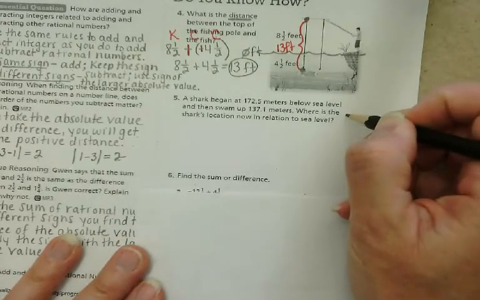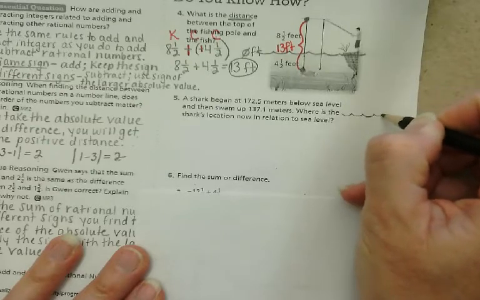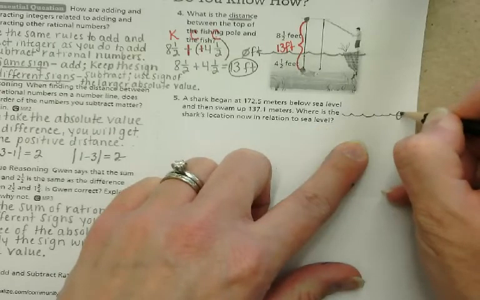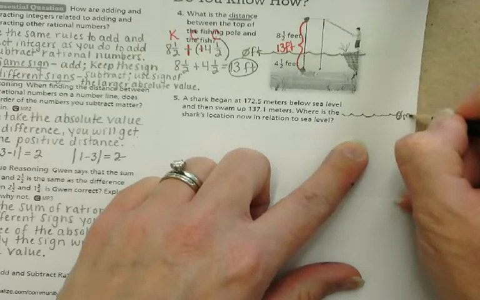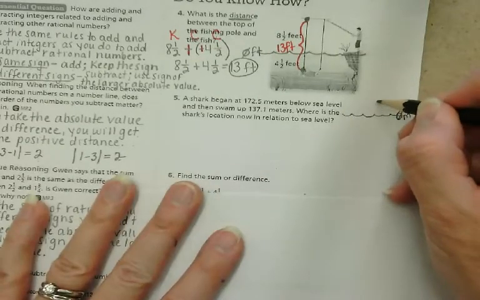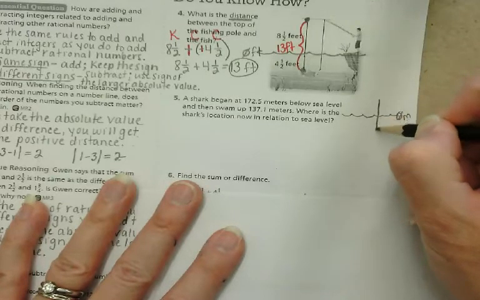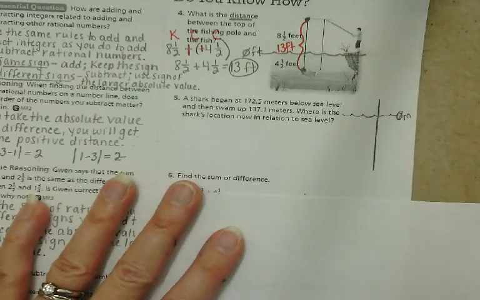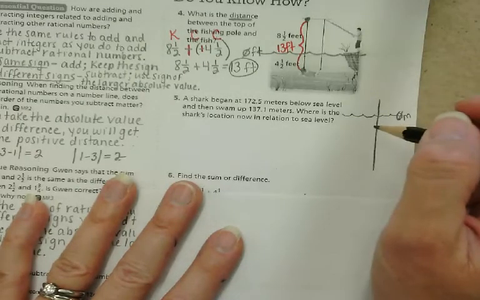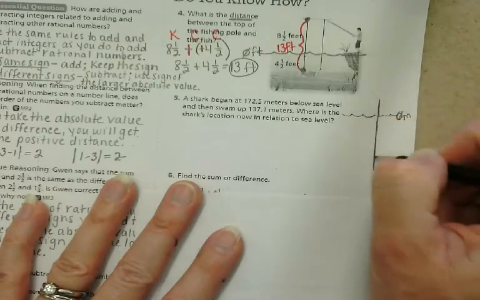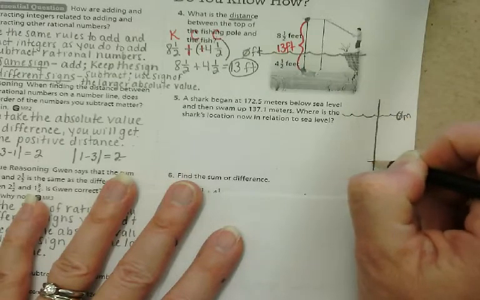So we'll start with sort of this wave here, like our surface of the water. We're going to label it as 0 meters. So 0 and m for meters. I'm going to draw a vertical number line. And the shark began at 172.5 meters below sea level. So that would be under the water.